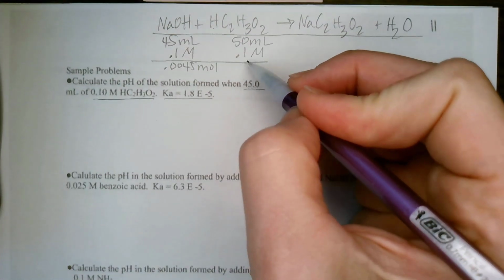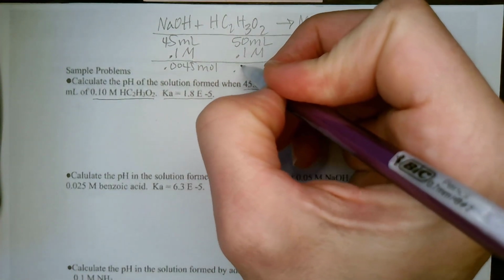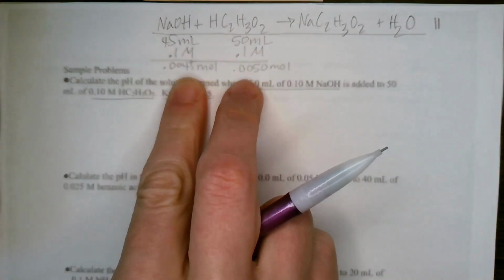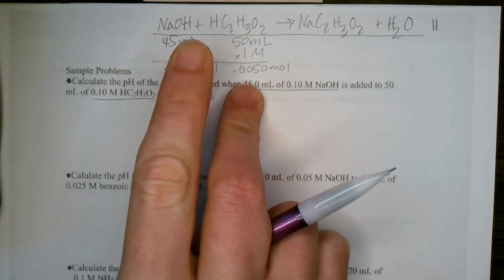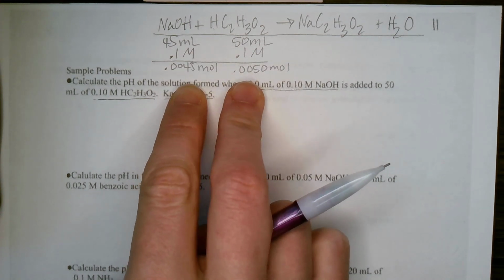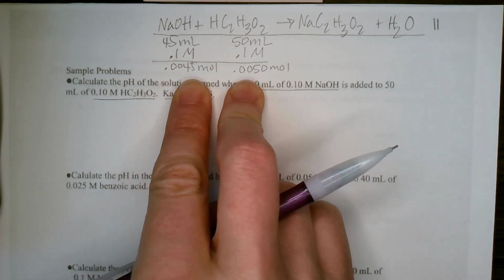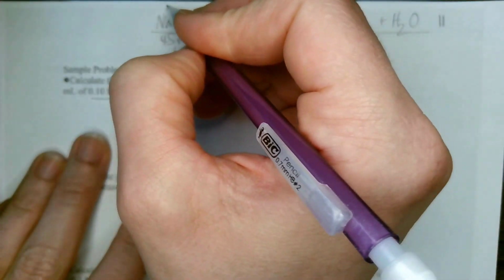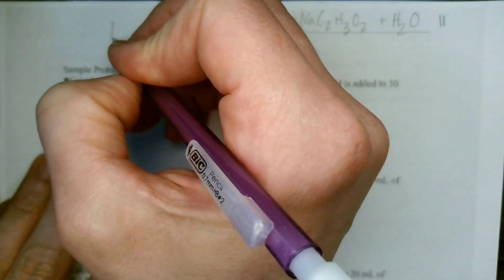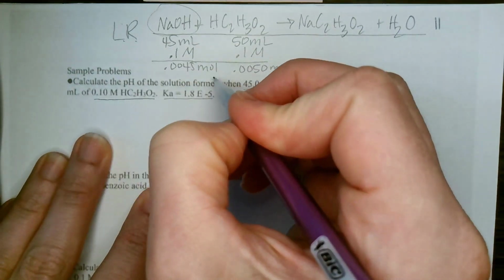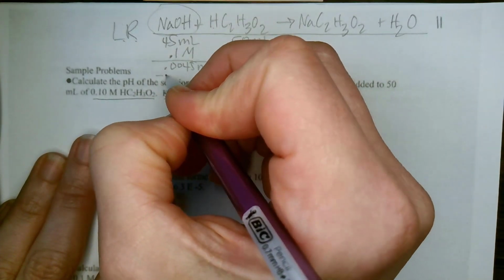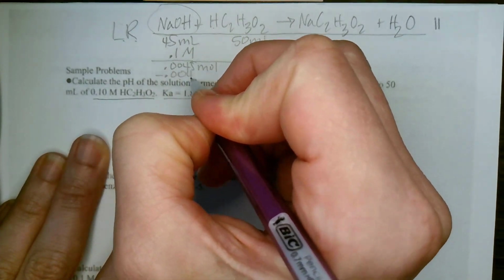And I'm going to do the same thing with this one. I'm going to get 0.0050 moles. So we can see that this is not a 1-to-1 ratio. It's a 45 to 50 mole ratio. And so we can tell that NaOH is going to be my limiting reactant, because we know that our reactants get used up. So this is going to get completely used up, minus 0.0045.